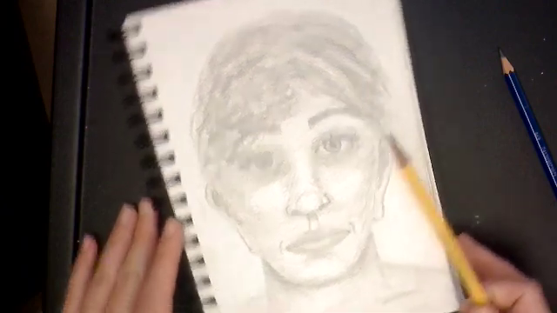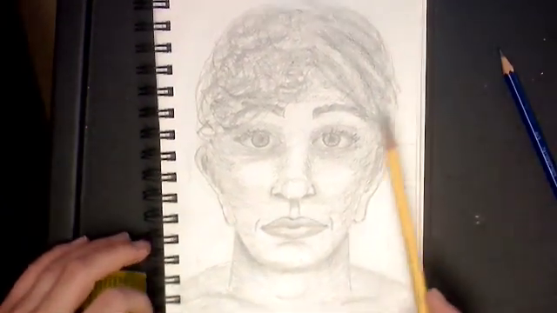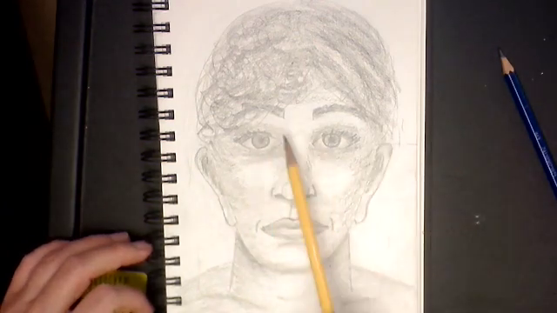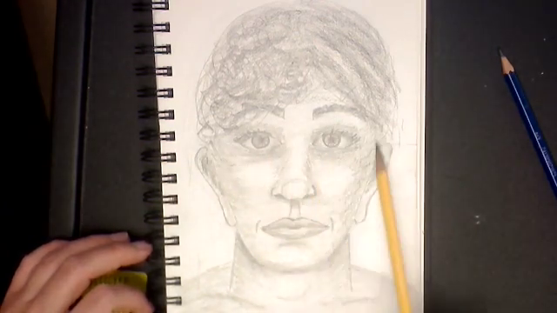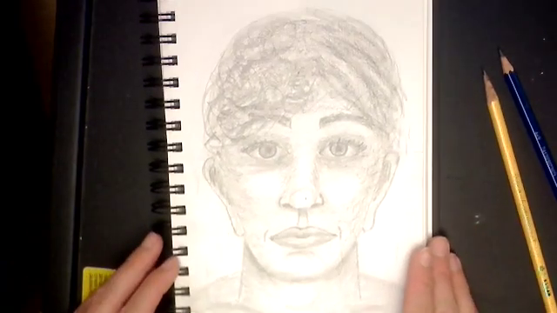Okay. And then if you have longer hair, you can of course have it come down here. If you have glasses, you can get all this done and then go ahead and add the outline of your glasses around your face. But I would get all that shading and everything done first.